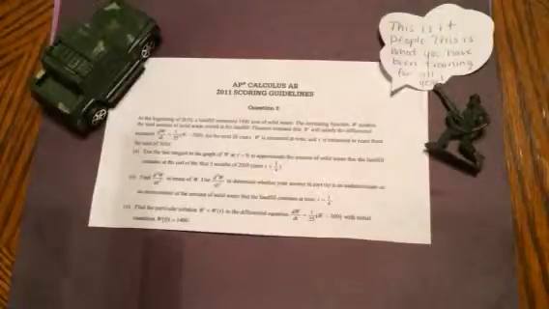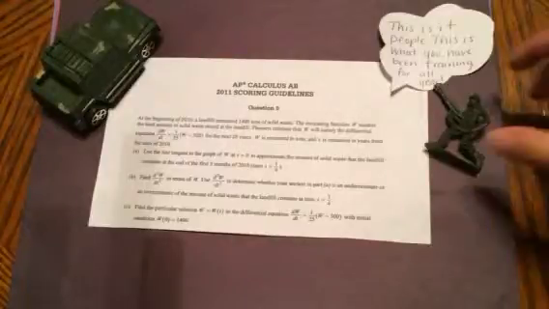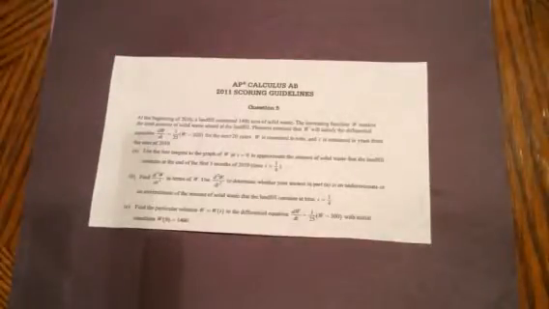And in part C, we must find the particular solution of W, which is equivalent to W of T, to the differential equation as shown with the initial condition W of 0 equals 1,400. Let's begin, shall we?